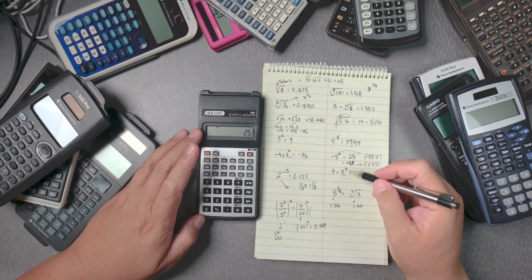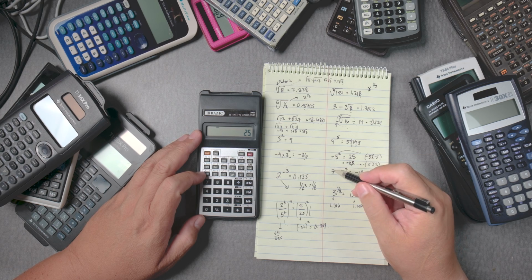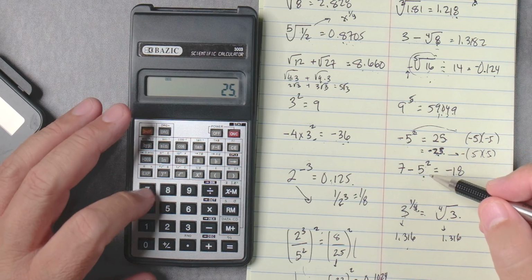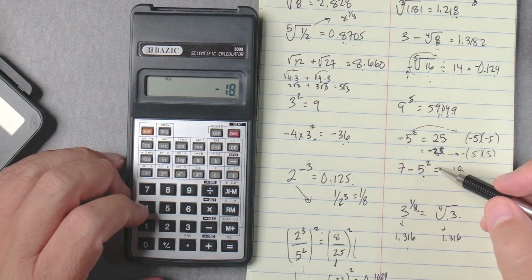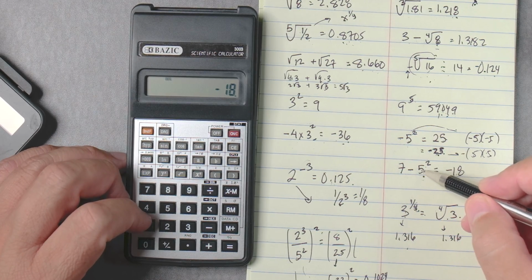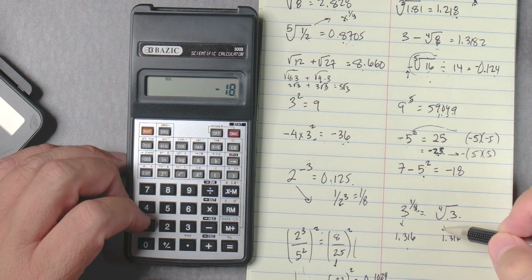Most calculators that are not algebraic will give you the positive. Here, 7, take away 5 squared. 7, take away 5 squared equals negative 18, because 5 squared is 25, don't forget the negative. 7 take away 25 is negative 18.